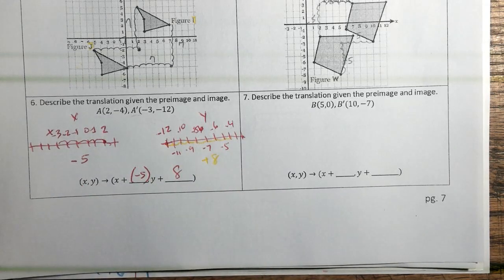Number 7's another you do. Please pause the video here. I'm going to wait 3 seconds before I continue. Try to work this, see how you did at the end.